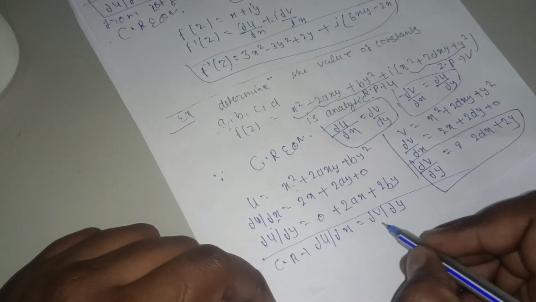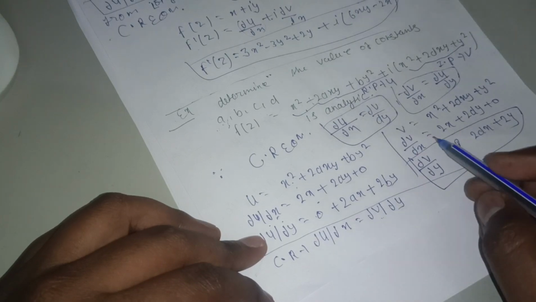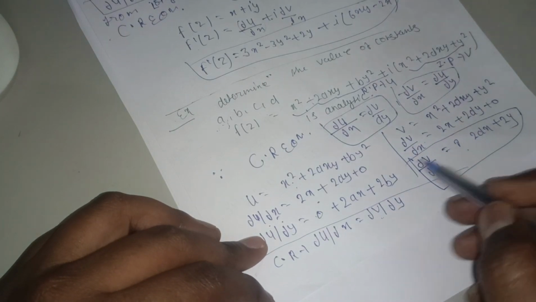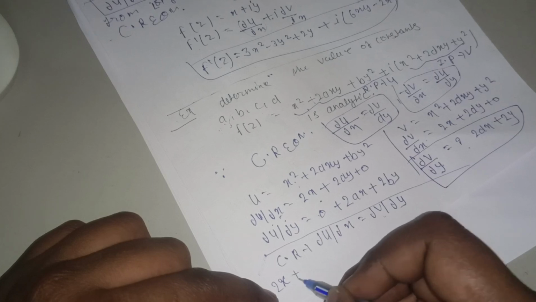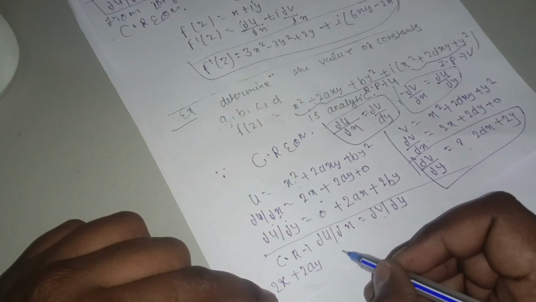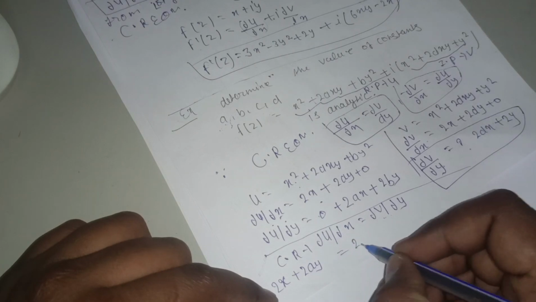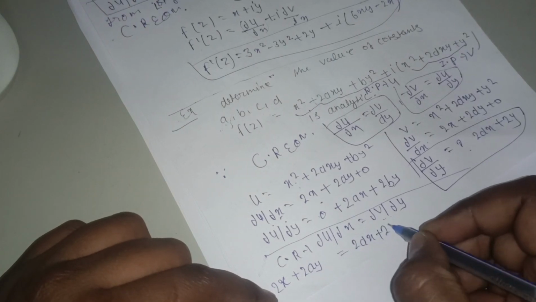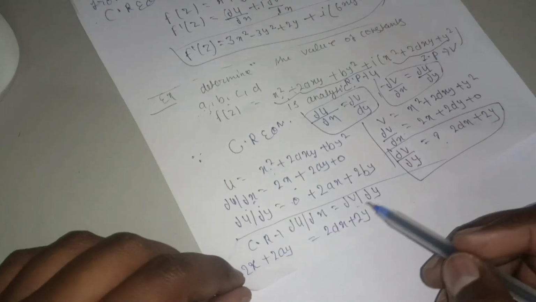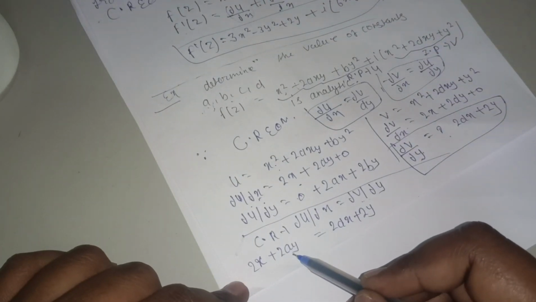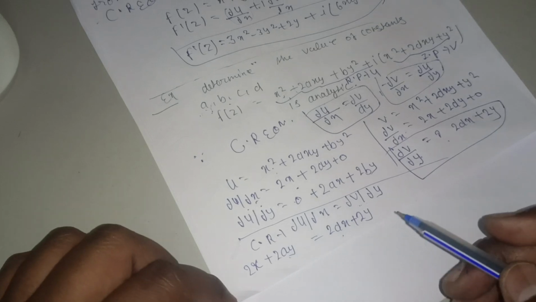So this is del u by del x, this is del v by del y. It means 2x plus 2ay is equal to 2dx plus 2y. We have to find the values of a, b, c, d. Here there are two constants, and we have two values.